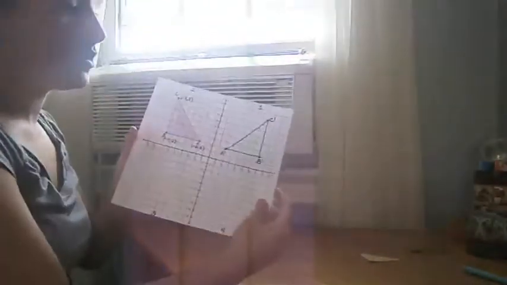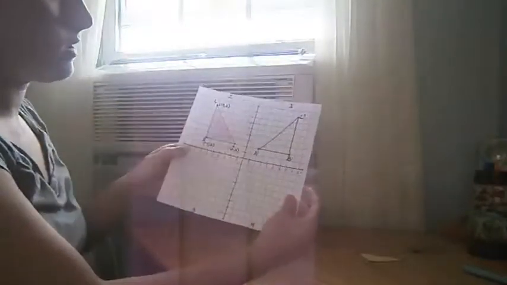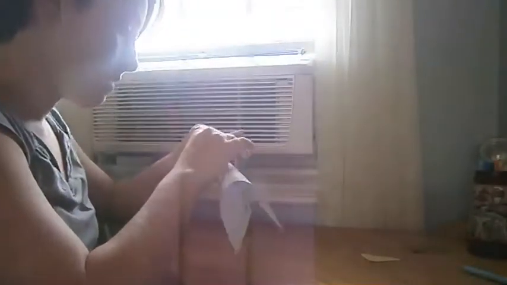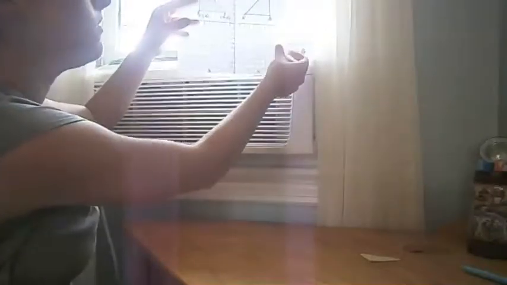You can take your two images, the pre-image and the new image. You can fold over the mirror line on your piece of paper. Make sure that you fold it perfectly on that line, and then you can hold your image up to the light, whether it's the light in our classroom or the light at the window, and if the two images line up right over one another, then you have successfully created a reflection.